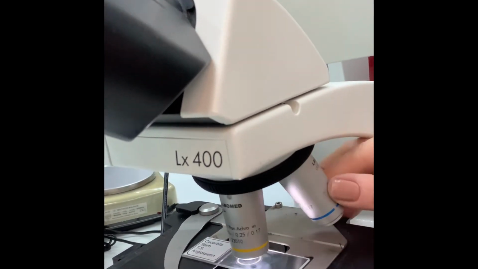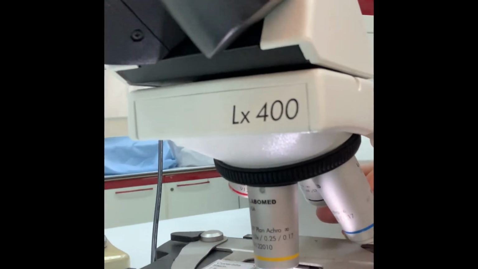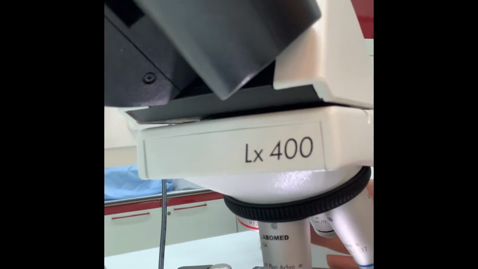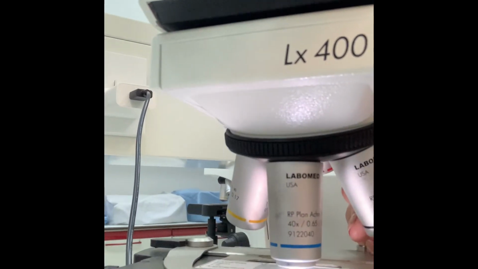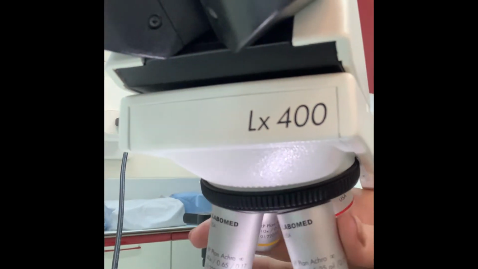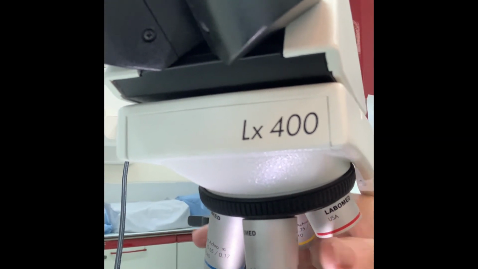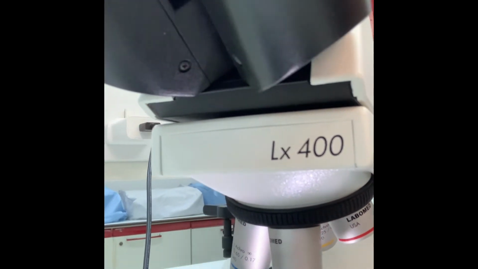Now when I move it, see, still it won't touch. It's not touching. But when I go for objective 100, it will touch the slide.